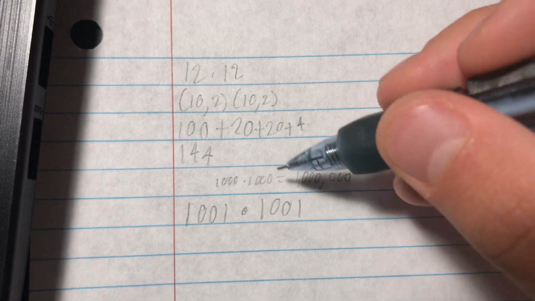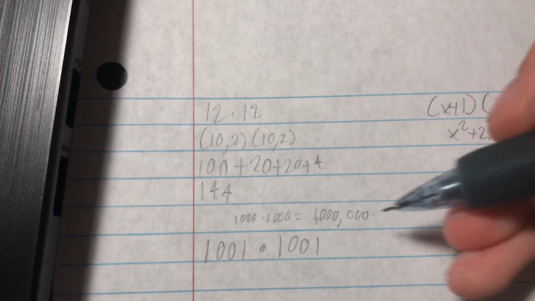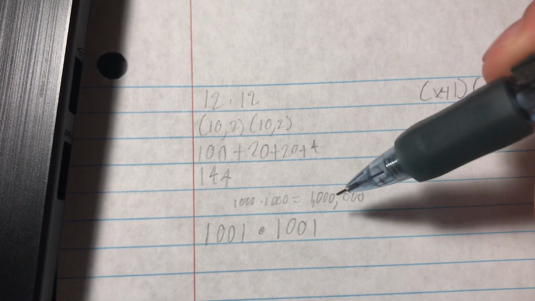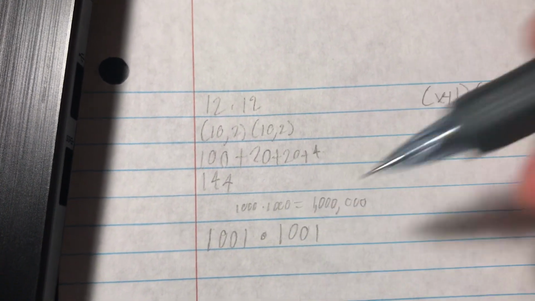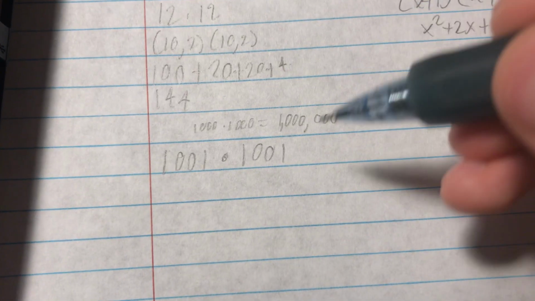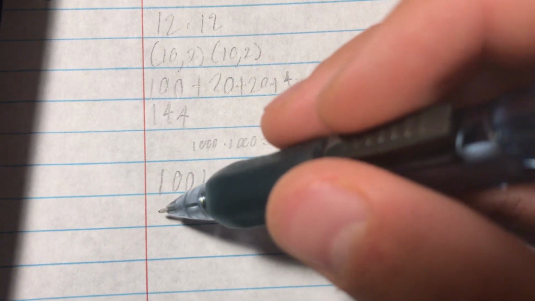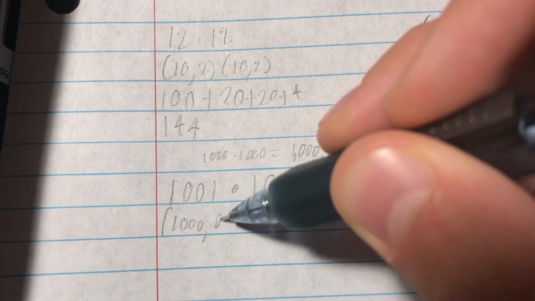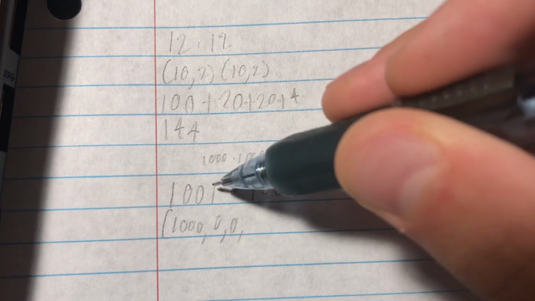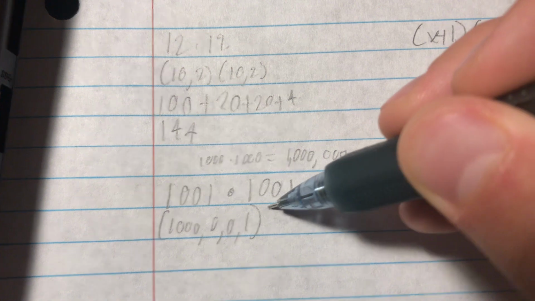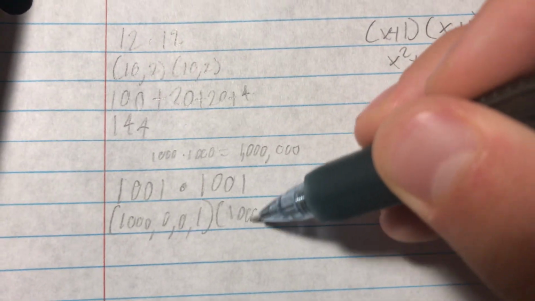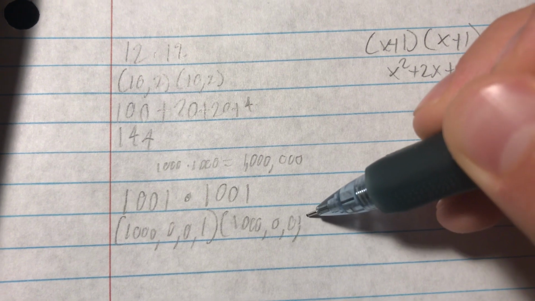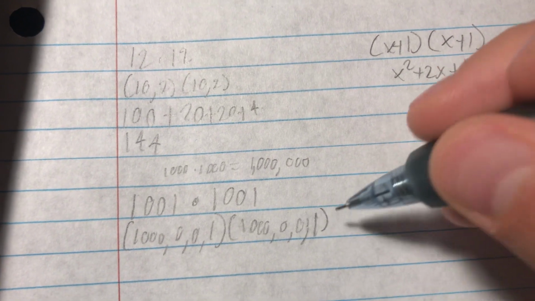This is just me showing that this process works for numbers over 1 million. So we're going to do the same process. So it's 1000, 0, 0, 1, and same thing over here.